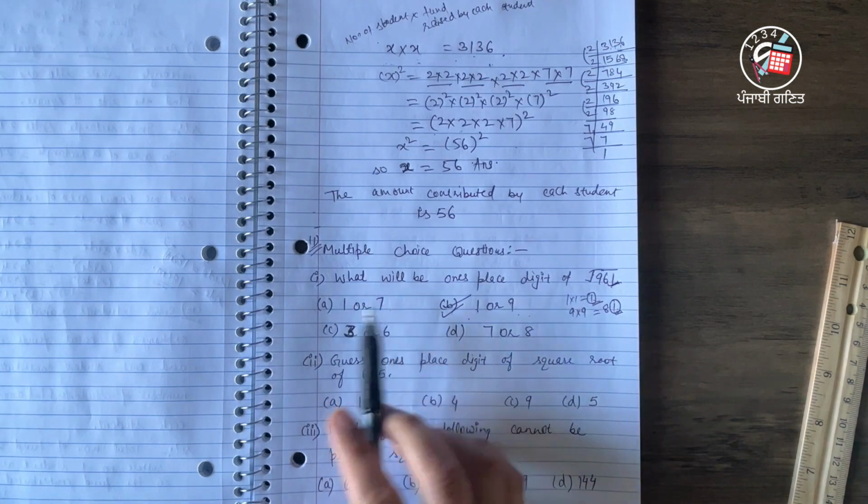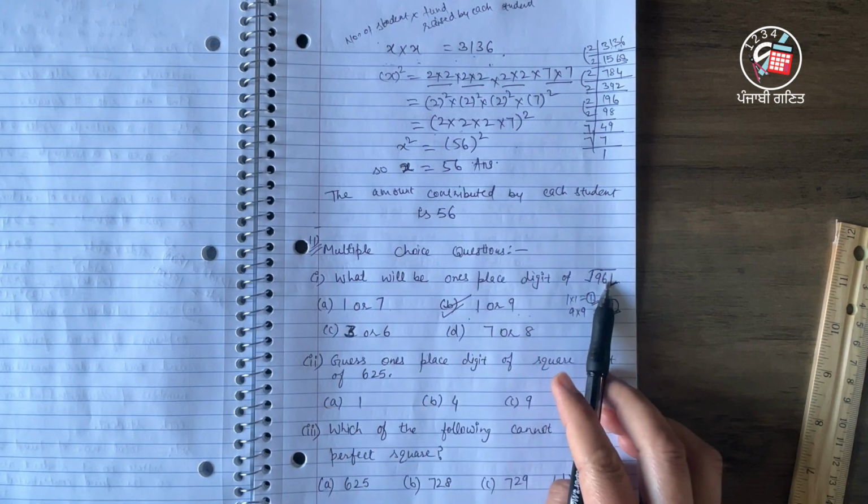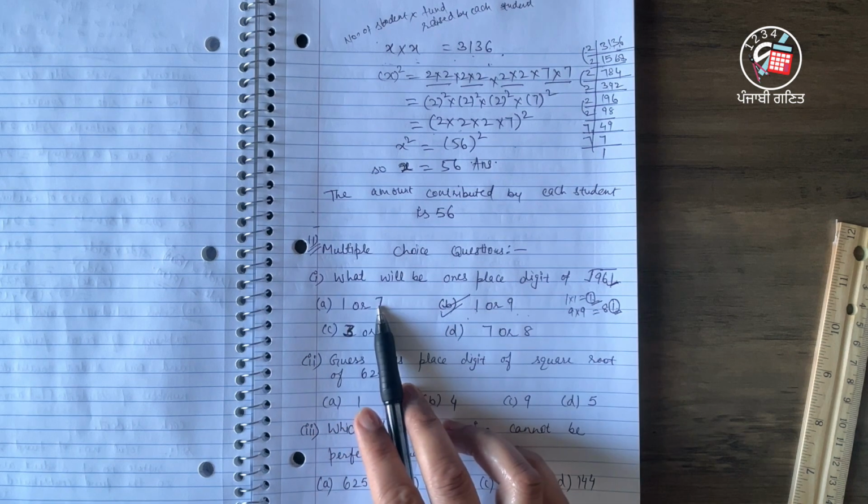For 1 or 7, you can check. For the 1, last digit is 1, if we multiply 1 with 1, right? We know in the square we multiply the number, right? For the 7, we got 7 into 7, 49.